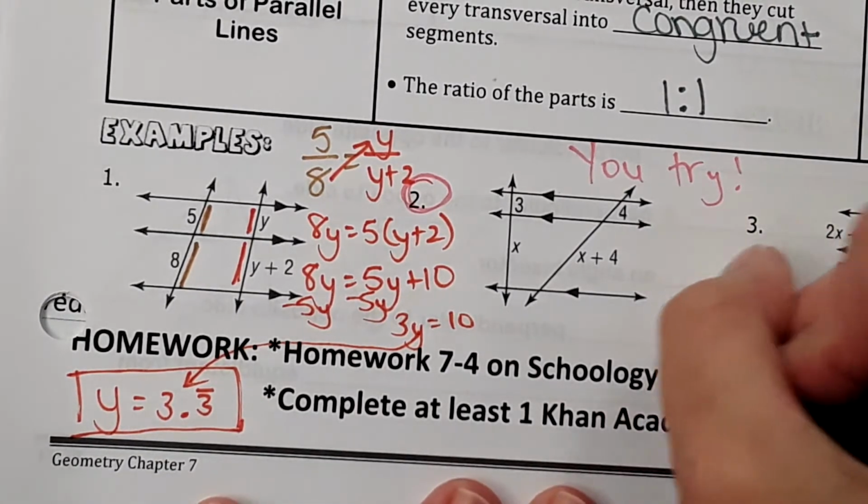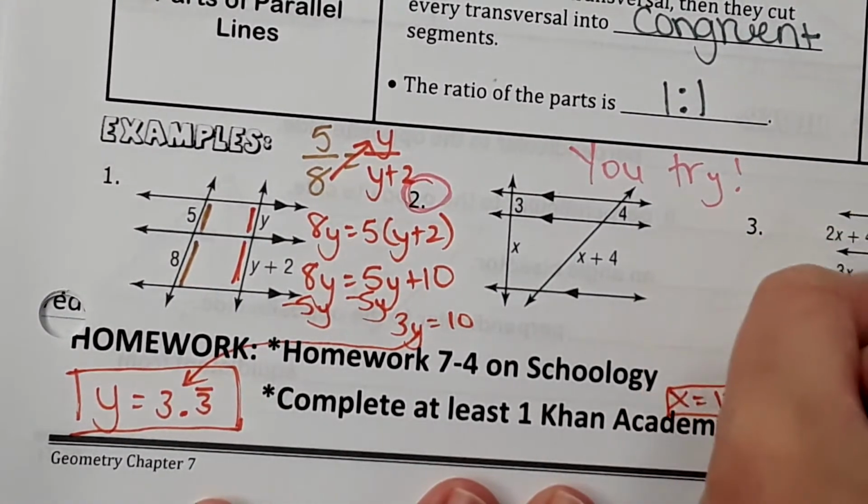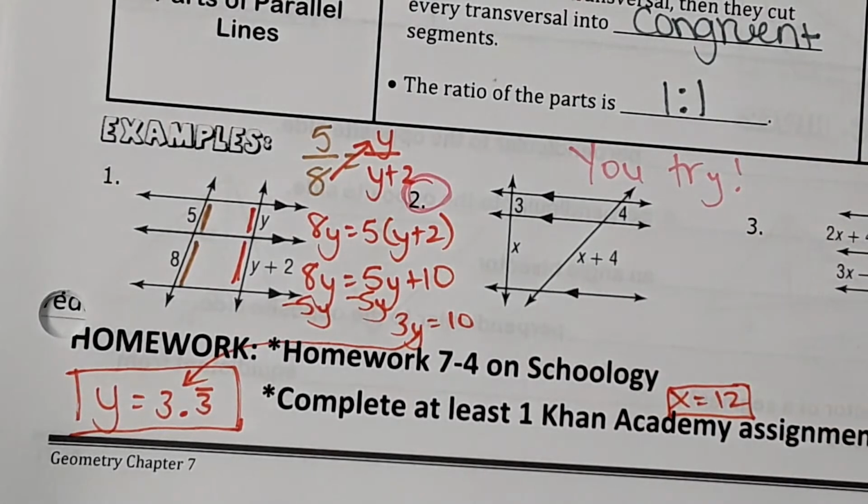If you get x equals 12, you got it right.